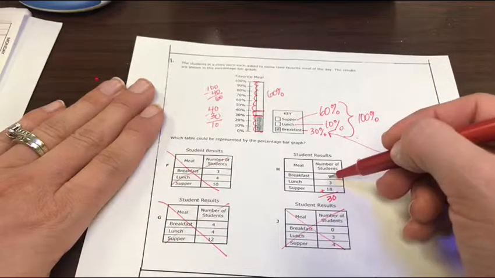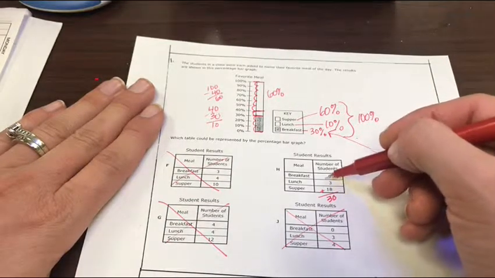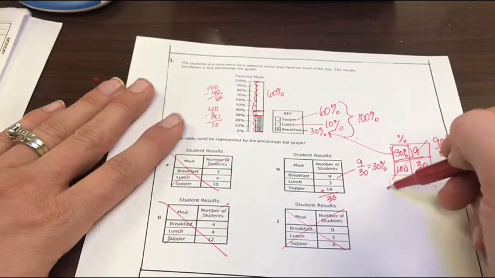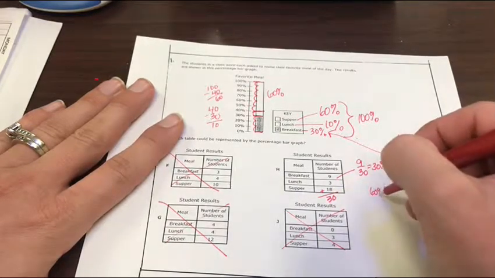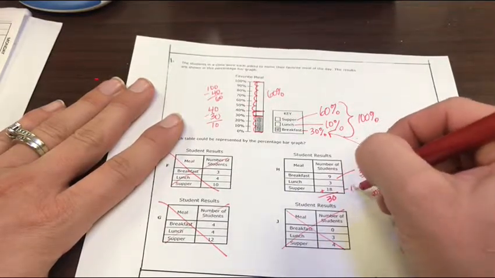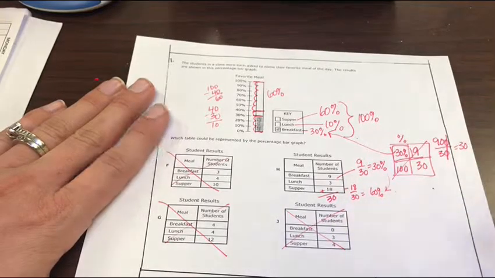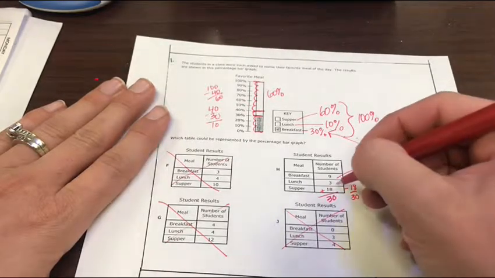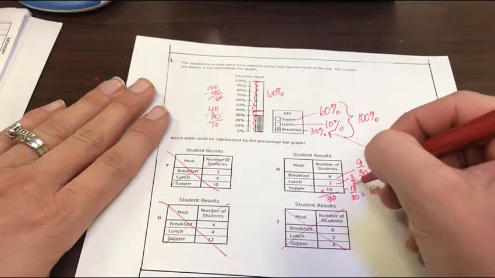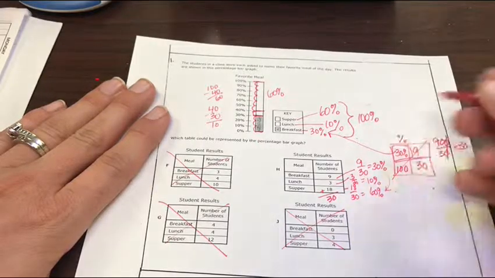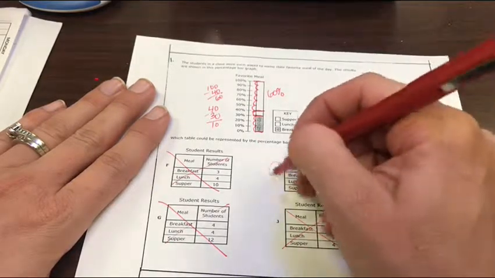And so since 9 times 2 is 18, 30 times 2 would be 60. So I know that this 18 over 30 would be 60%. And then I could check this one as well. 3 over 30 really would be 10%. So it matches these up here. So yes, it is H.